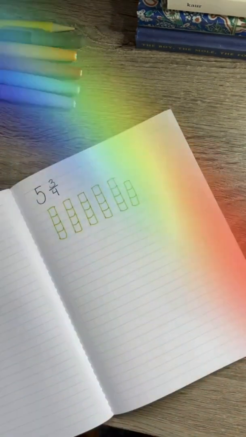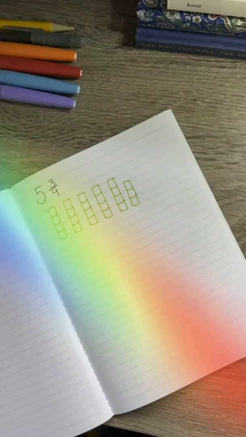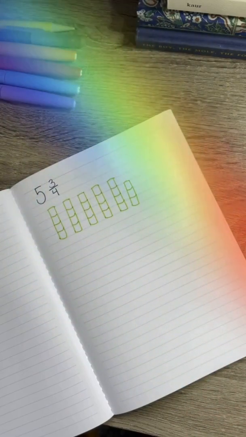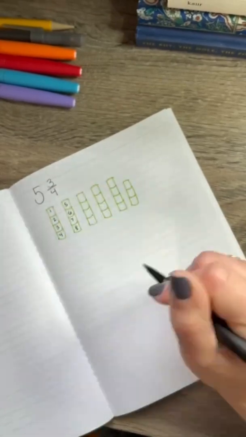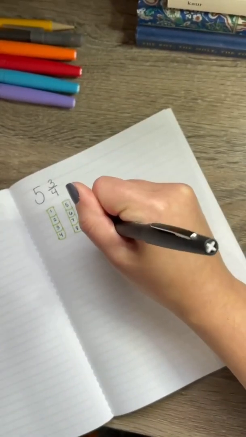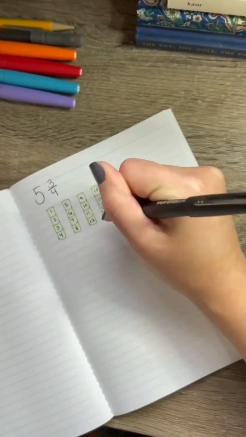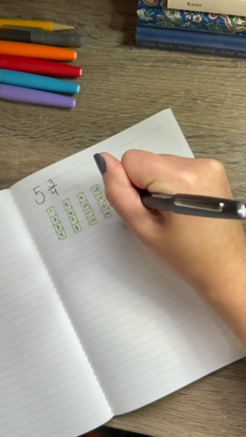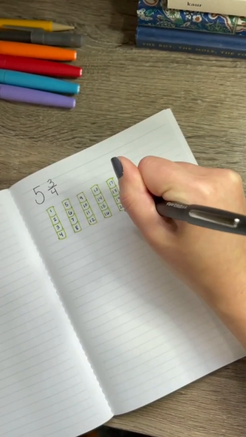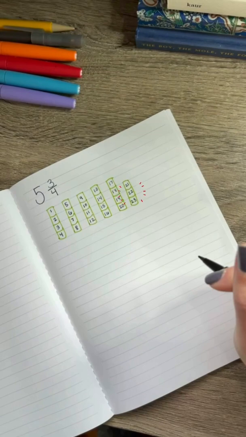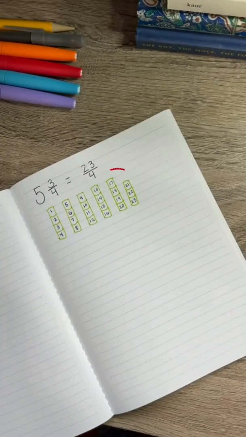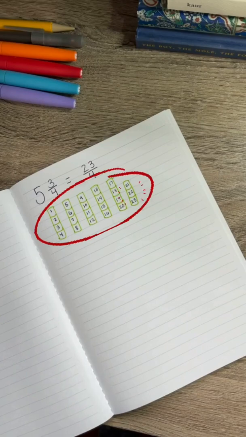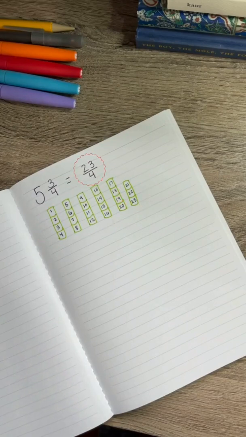Okay, one way we can convert this into an improper fraction is by counting up the fourths. 1, 2, 3, 4, 5, 6, 7, 8, 9, 10, 11, 12, 13, 14, 15, 16, 17, 18, 19, 20, 21, 22, 23, so 23/4. 5 3/4 is equal to 23/4.